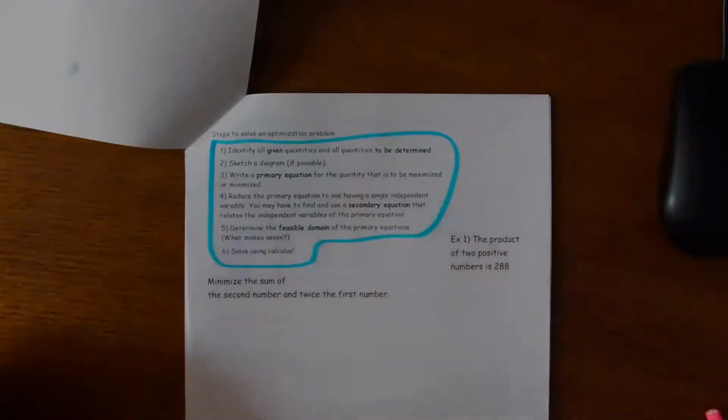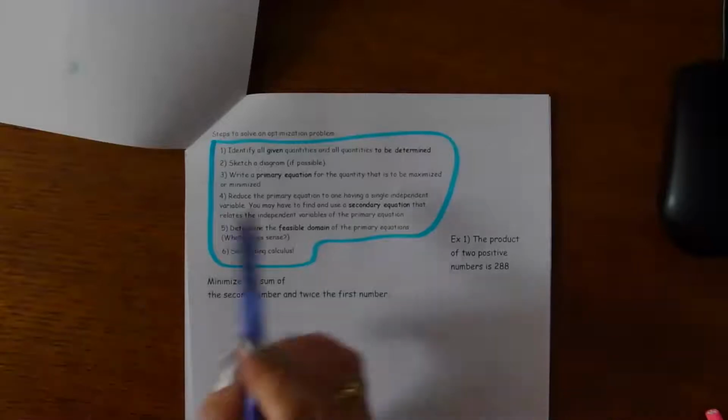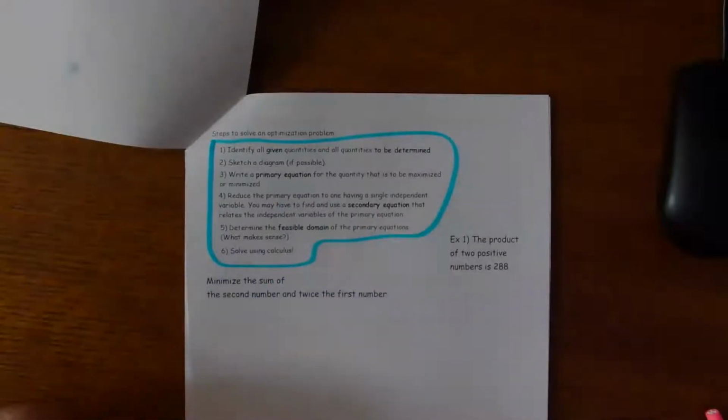So the first thing we have to do is identify, what do we want to find? Do we want area? Do we want volume? Do we want price? What are we looking for? Figure that out first. Second, if you can, sketch a diagram. The ones we're working on over the next couple of lessons are almost all diagrams, figuring out how big should the area be? How big should the volume be? We write a primary equation for the quantity to be minimized or maximized.